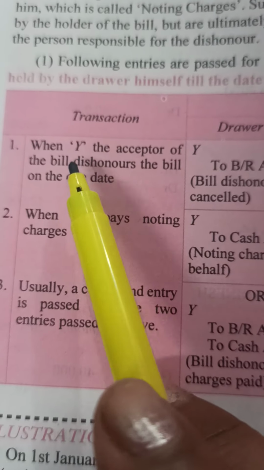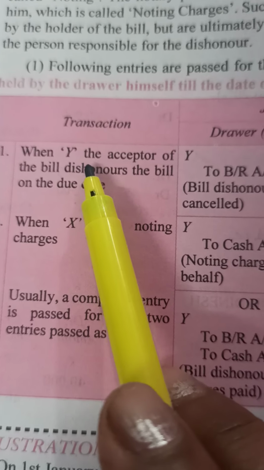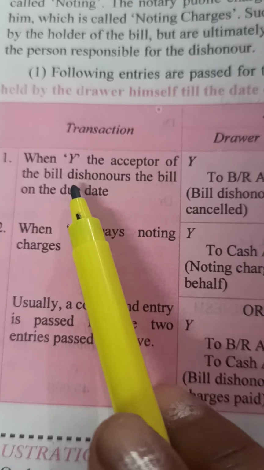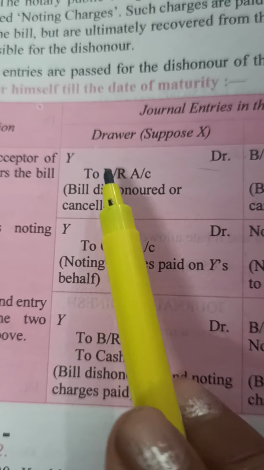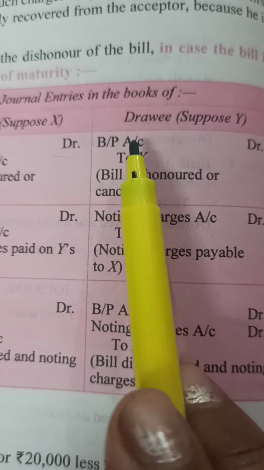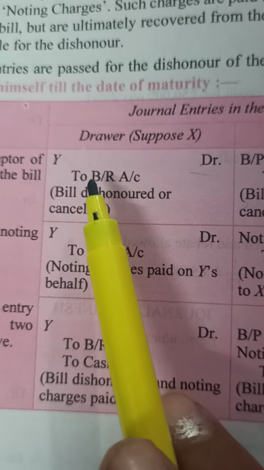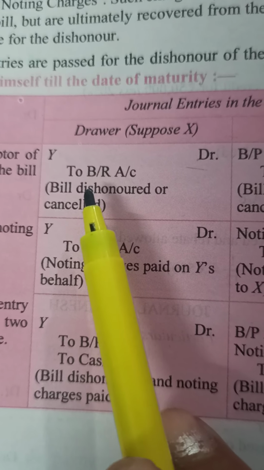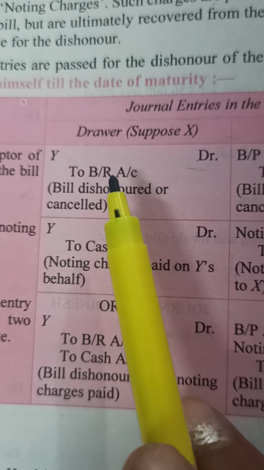The accounting treatment, first case, when Y, the acceptor, the drawee of the bill, dishonors the bill on the due date. First entry, Y to BR, and in the books of the drawee, bills payable to X. Just note here, this is the cancellation of the bill. I told you, in the event of any type of cancellation, BR will always be credited.